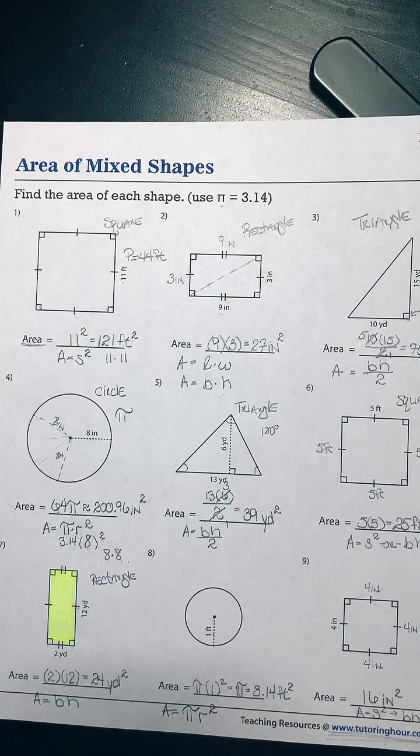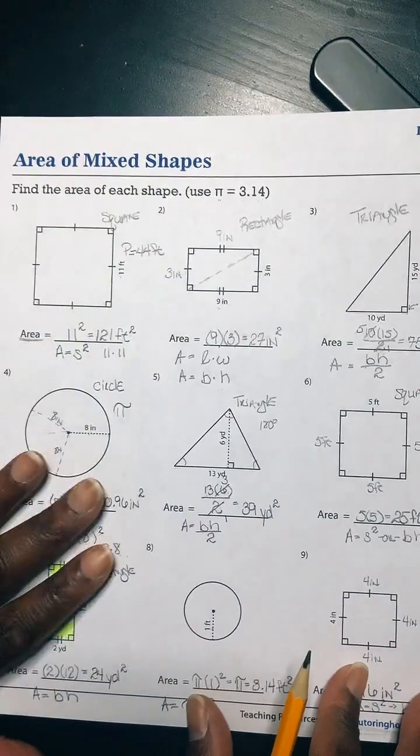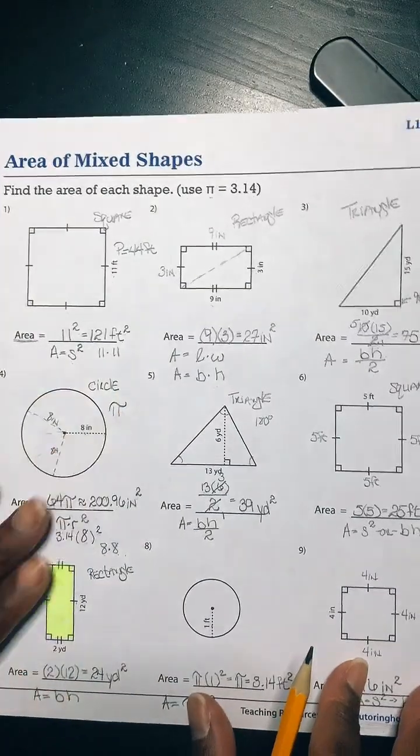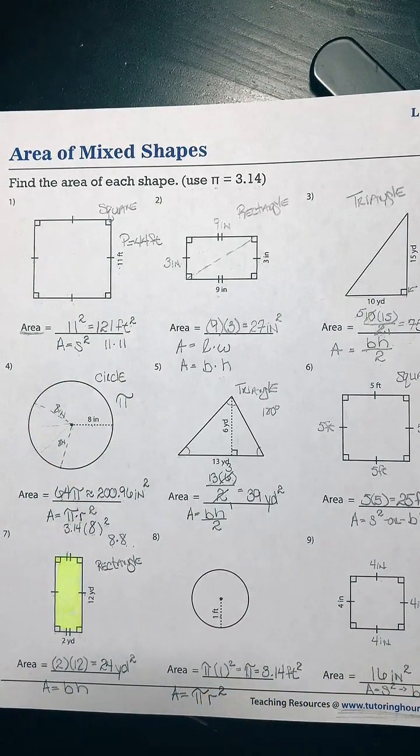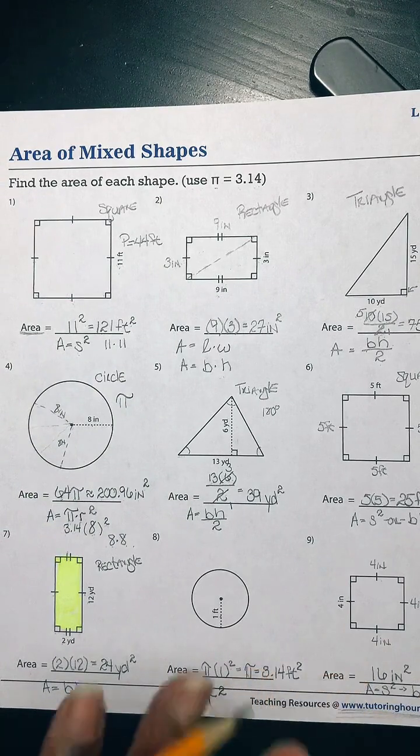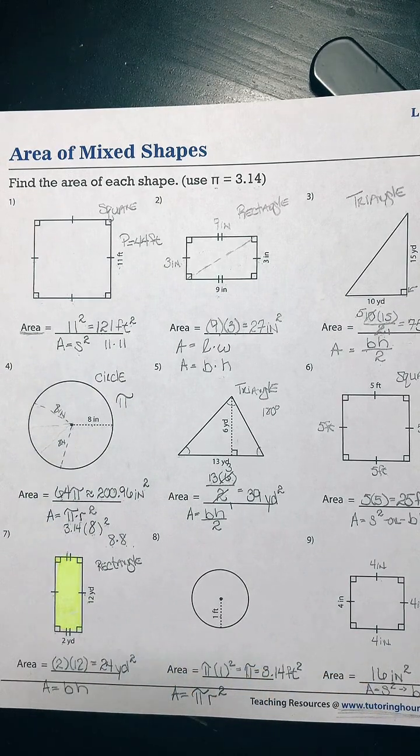Flashcards, I actually take old package boxes, cut them up, and put the definition on one card. This is new and improved. Then I put the question on the other card. Okay, so that's area. You need, and this is not even all the shapes, but this will help you with the next part.